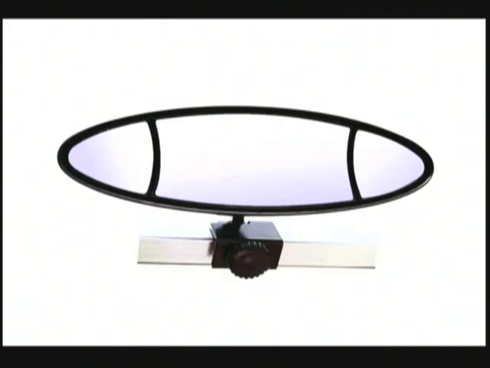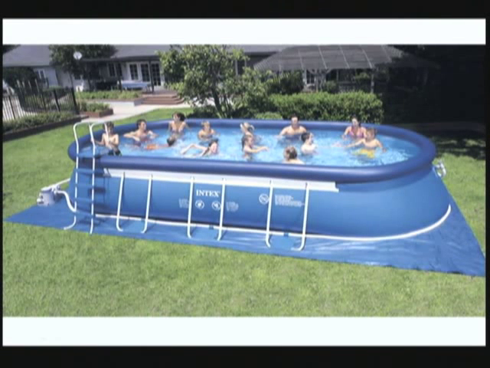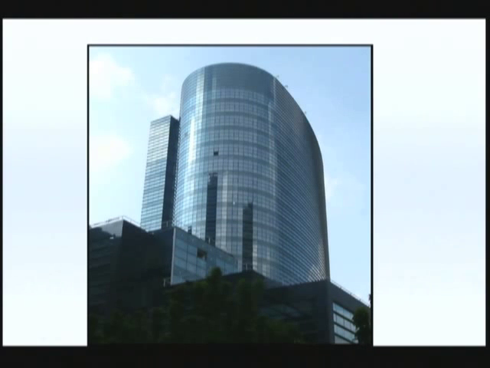Here's an example of a pretty decent ellipse. Looks like some sort of a mirror that goes on a boat and attaches to the side somehow, kind of weird. Here's another one, an elliptical table. It's a pretty good ellipse on top there, not bad. This one I kind of chuckled a bit. They said that this one was an elliptical pool. But if you noticed, the difference between the other two ellipses is that the sides are a little bit straight, unlike a regular ellipse. They also call this an elliptical building. Looks pretty good, not bad.